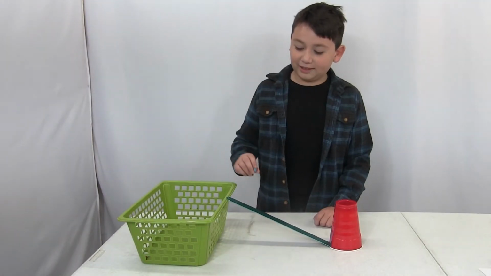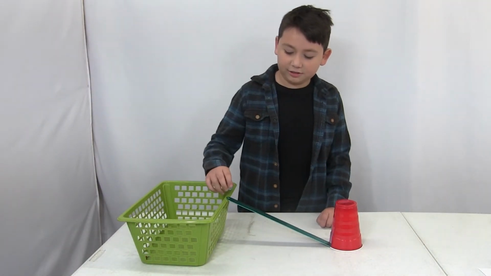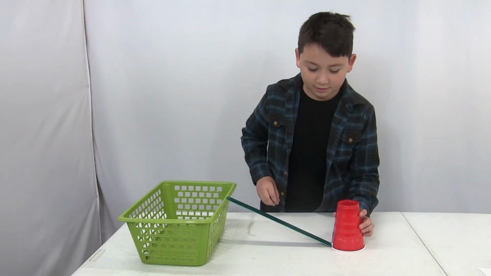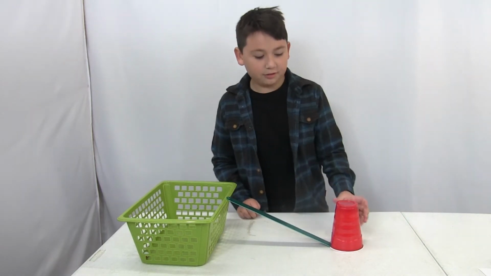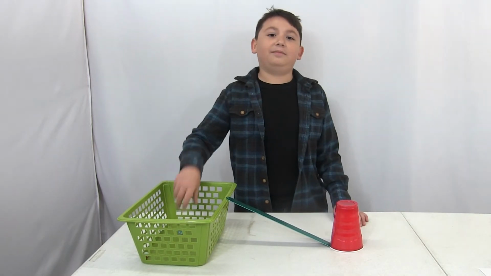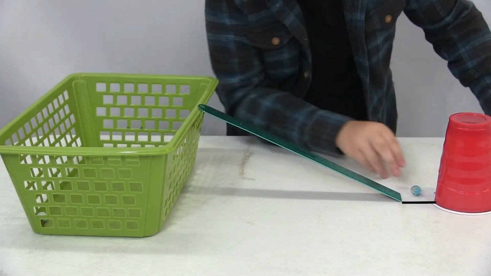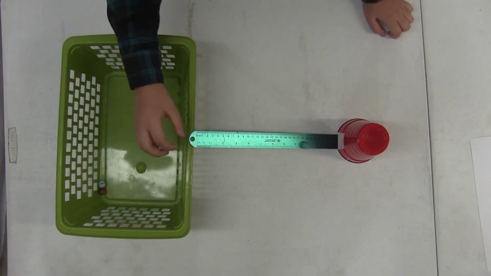The more momentum there is, the harder the collision there is. So like this. Each time I go higher, the collision goes farther as the cup goes farther. As you can see, more speed with its mass created a longer collision.